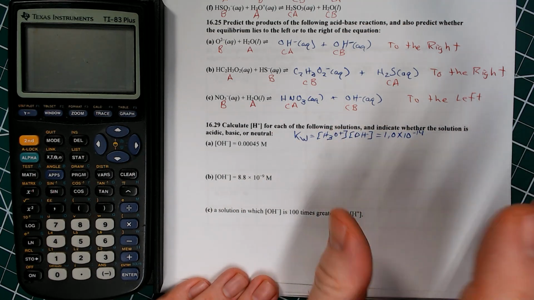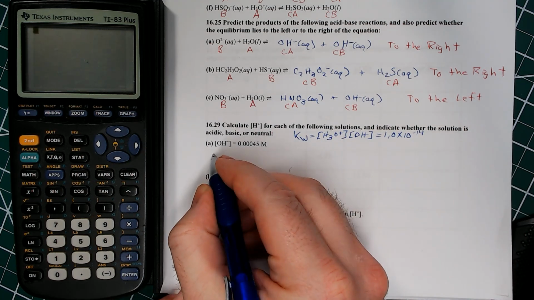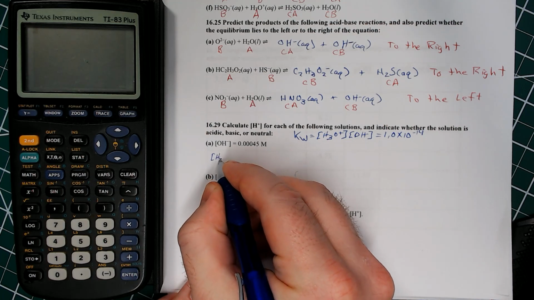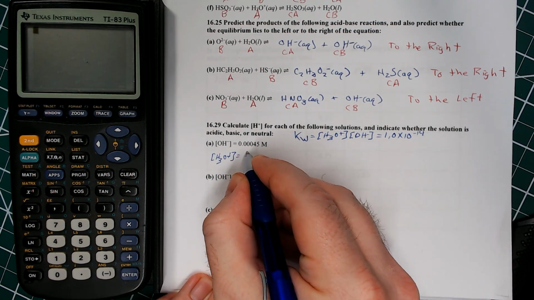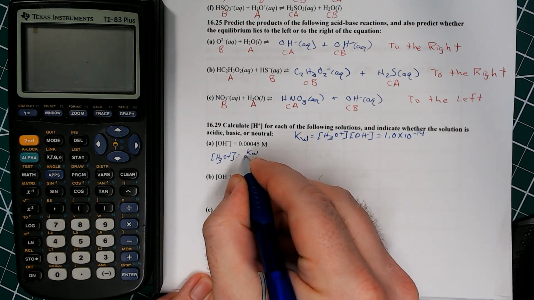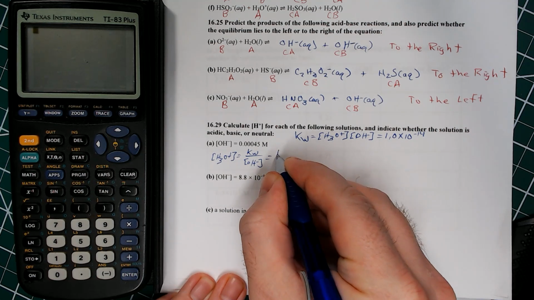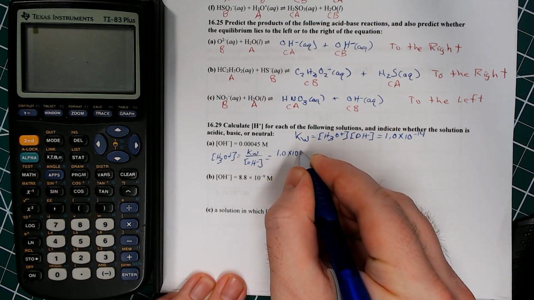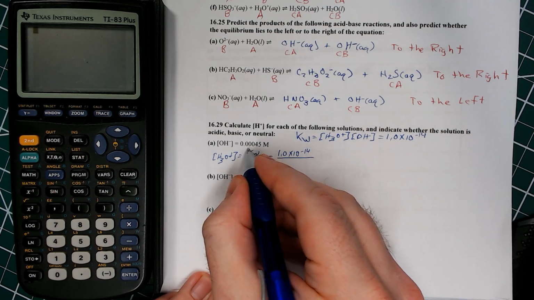So H plus and hydronium are the same thing. If we solve this for hydronium, then hydronium is equal to Kw over hydroxide, which is 1.0 times 10 to the negative 14 divided by that number.